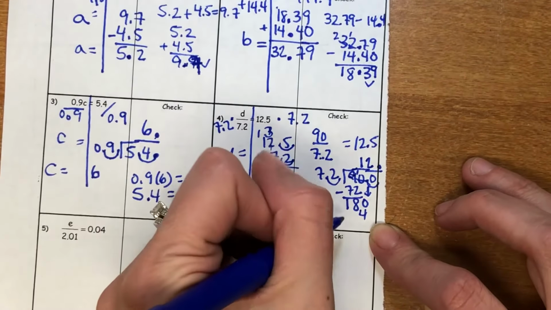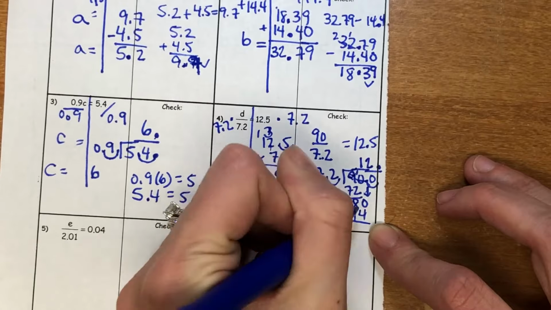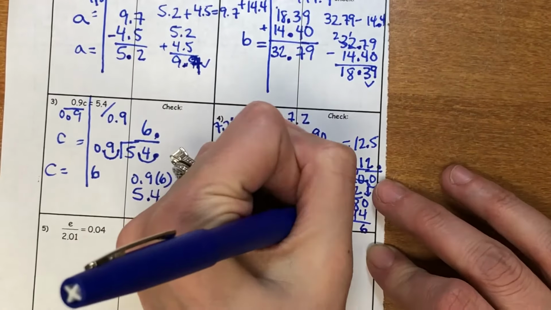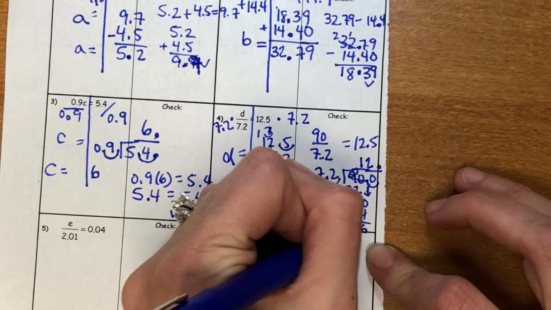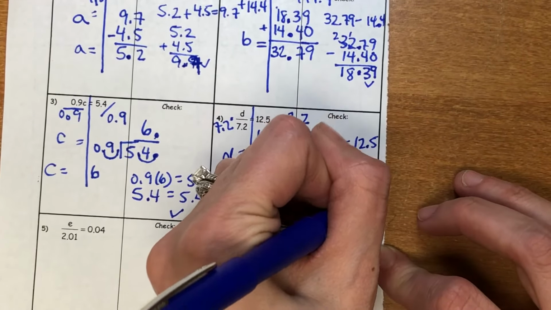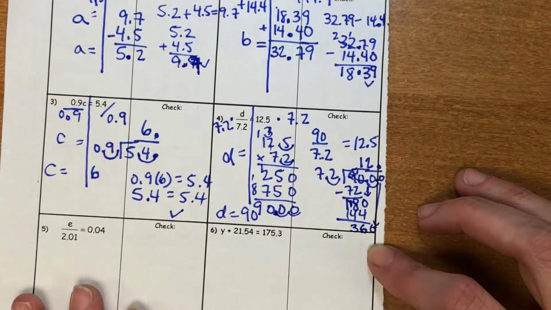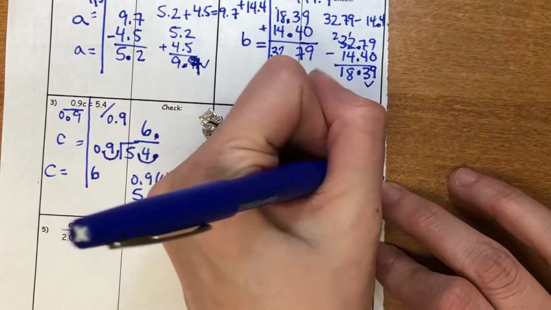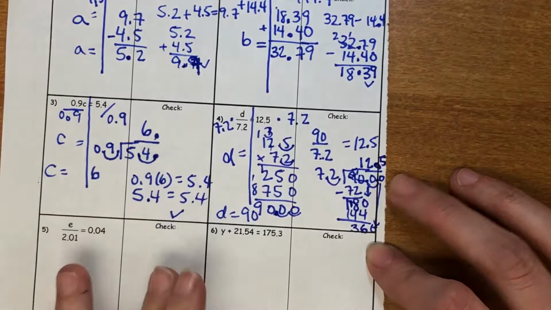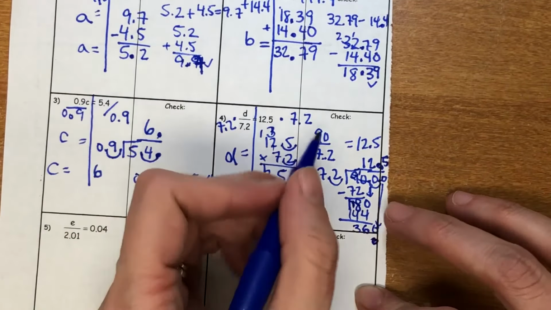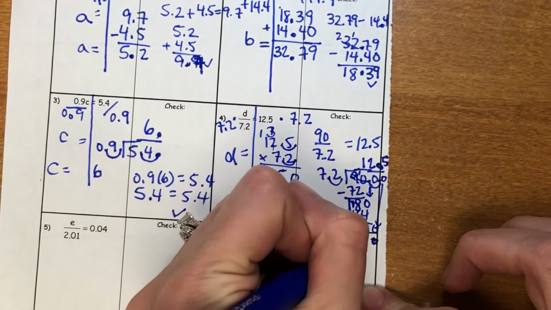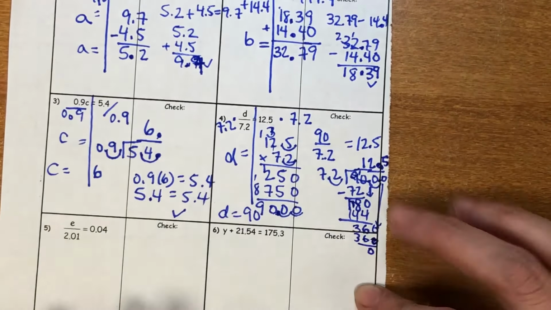2 times 7 is 14. And I'm going to have 36. And I have to add another 0. And then 72 into 360 is going to be 5. Let's squeeze that in there. 5 times 2 is 10. 5 times 7 is 35, plus 1 is 36. Okay? So it does check.